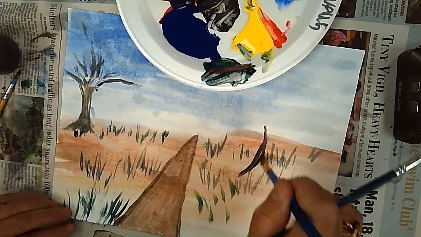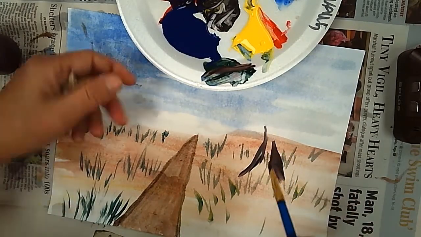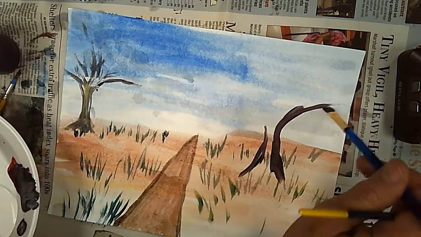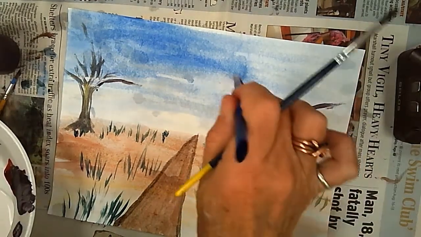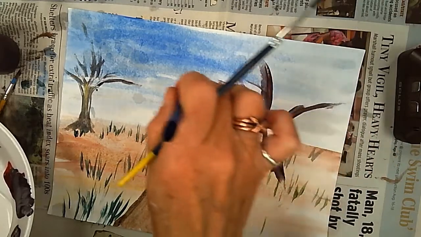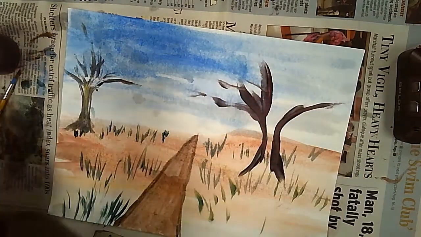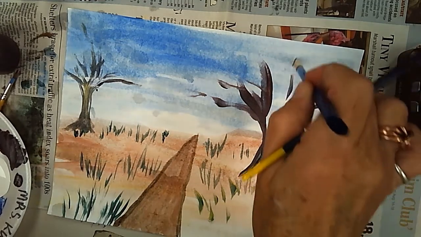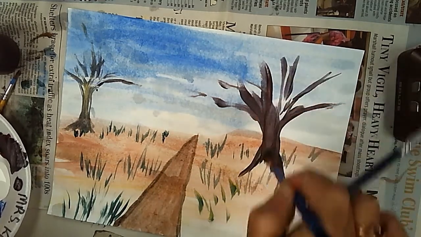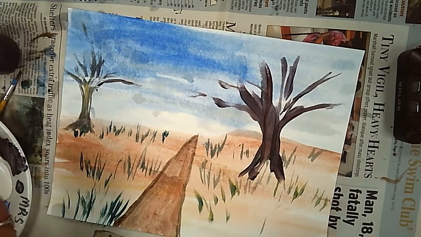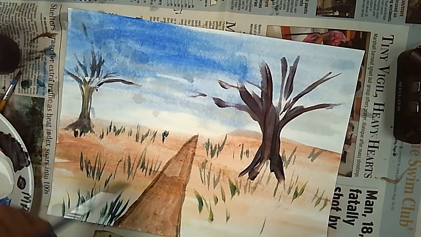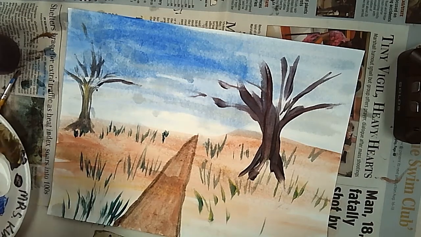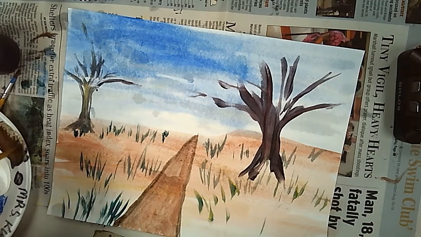I'm going to drop this one a little bit lower down here onto my landscape. I can make them go off the page. Great. But I'm going to work from the background to the foreground. If it gets too dry, add some more water. Okay. The cool thing about browns is you can mix just about anything and get a really cool brown color.